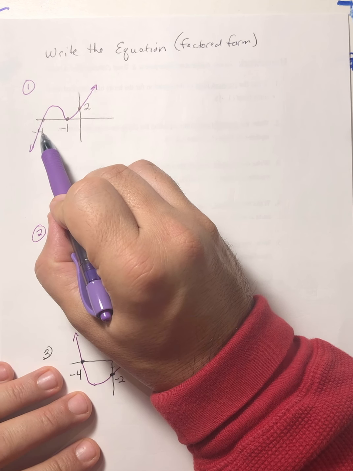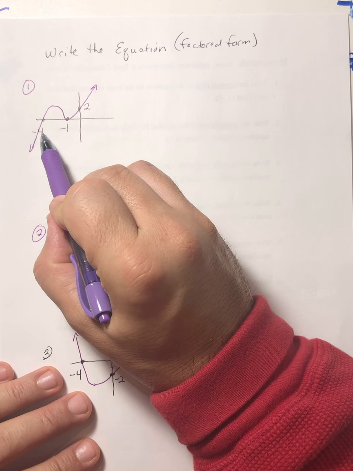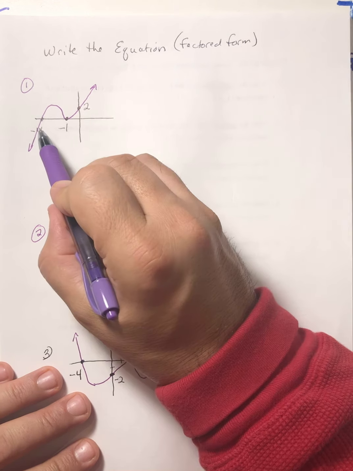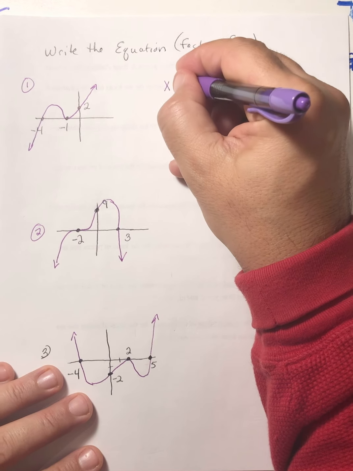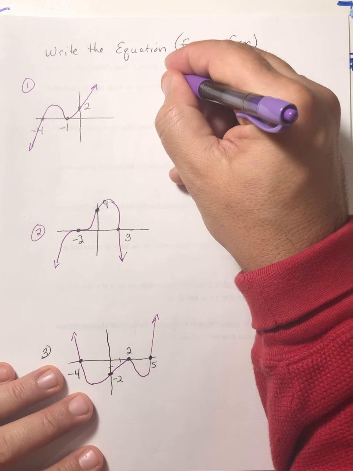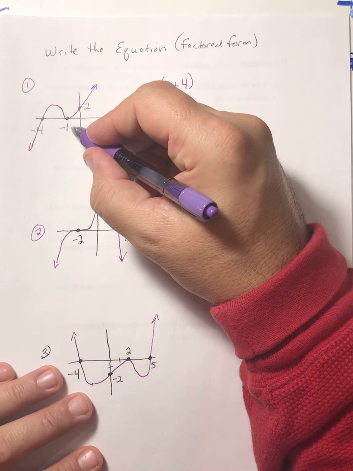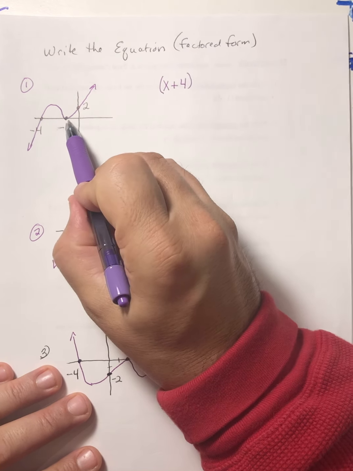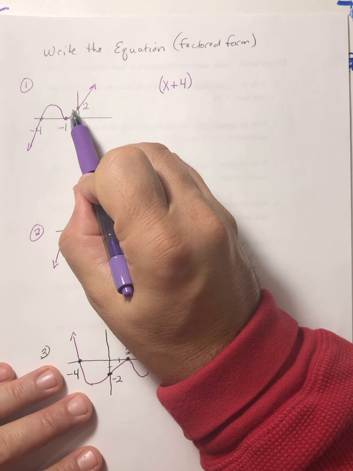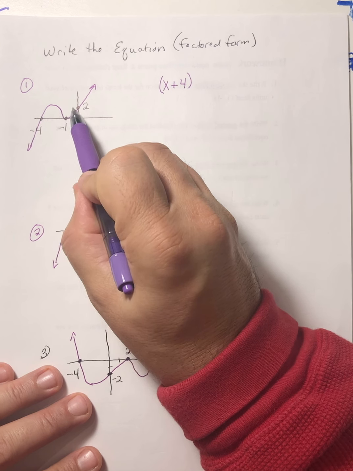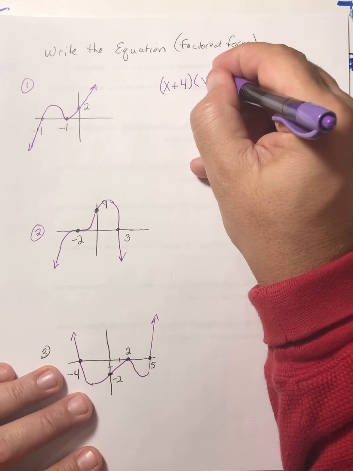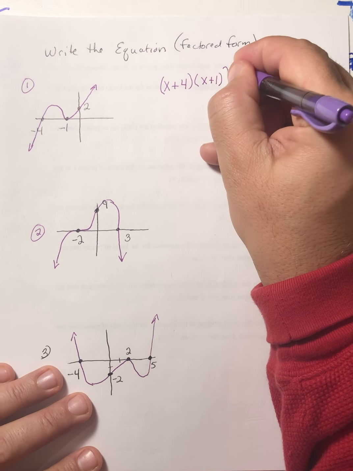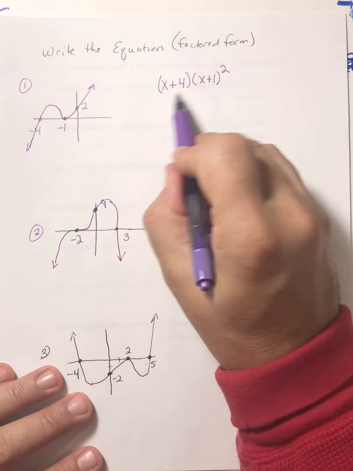So if the root is negative 4, we write it in factored form. The root is negative 4, the factor becomes x plus 4. So that's the first thing, and then this becomes x plus 1. But notice this x plus 1, there's a bounce there. Remember, you're bouncing the ball off your head, so that means it's going to be squared. So we're going to have an x plus 1 squared. That's the basic right there.